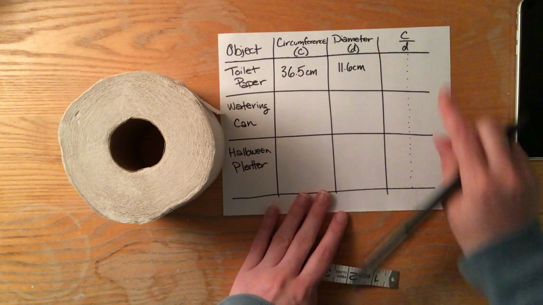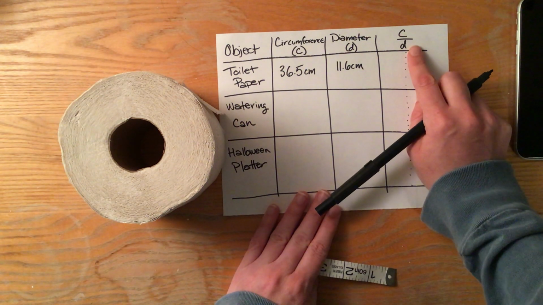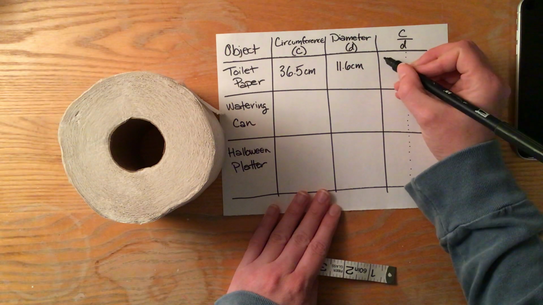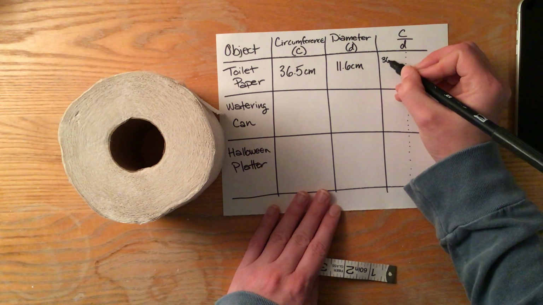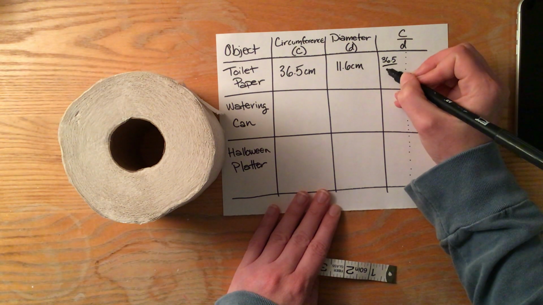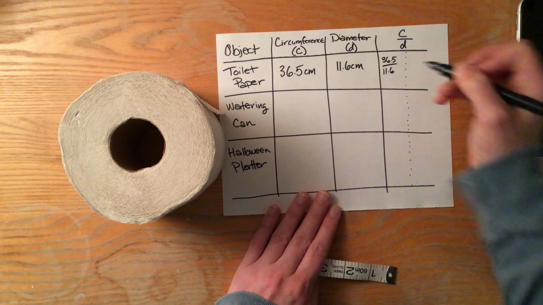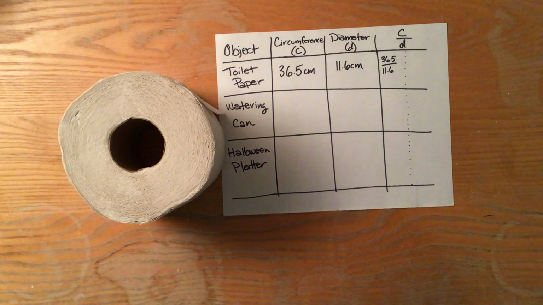So now what we're going to do is this calculation of the circumference divided by the diameter. So what you're going to plug into your calculator is 36.5 divided by 11.6. So plug that into your calculator and tell me what you get. All right, so you should have an observation.